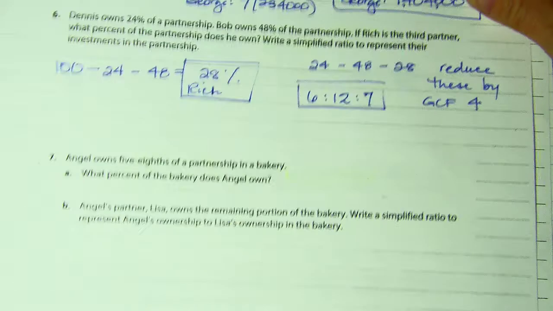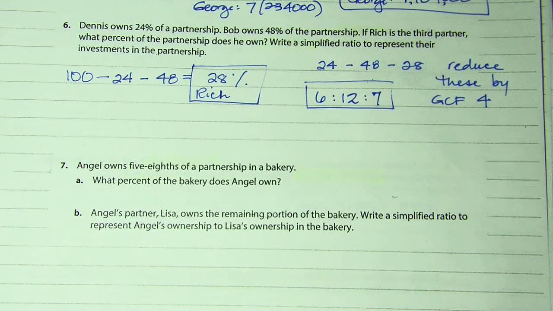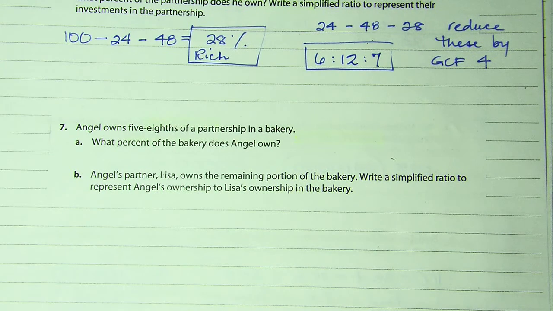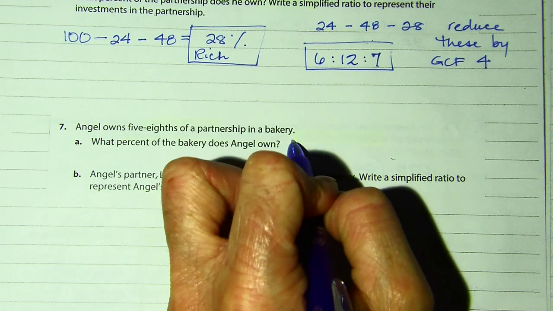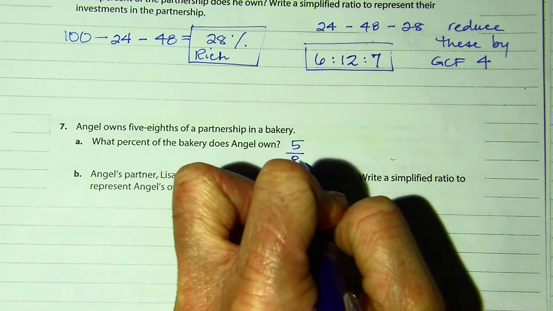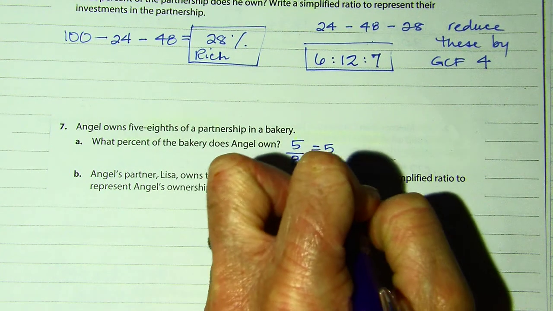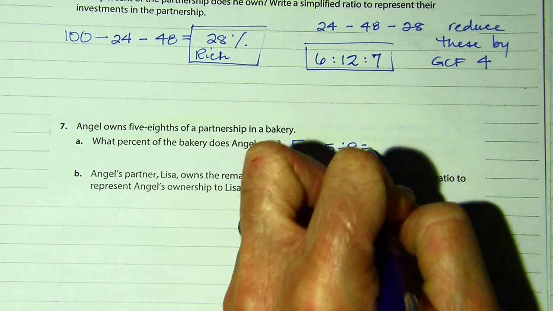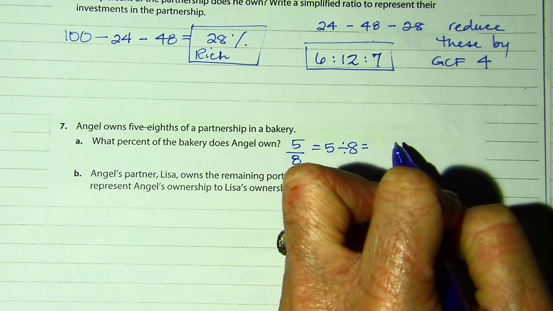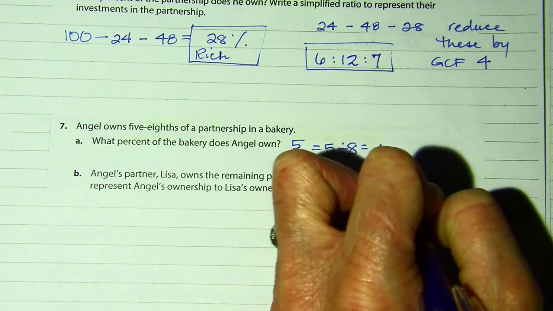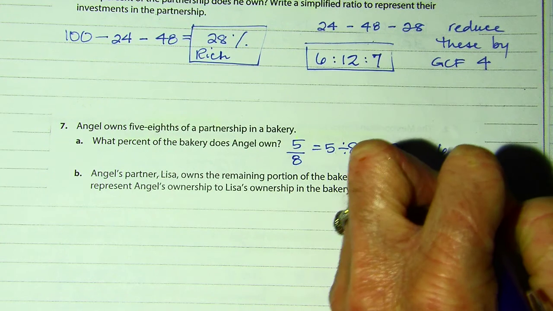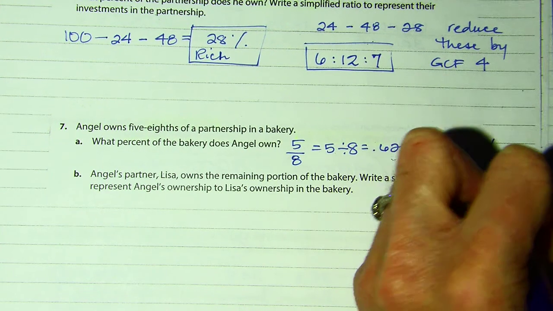All right, so number 7. We're almost halfway. Angel owns 5/8 of a partnership. What percent is that? So 5/8, you're going to enter that in your calculator. So 5 divided by 8, which gave me 0.625, which would be 62.5%.